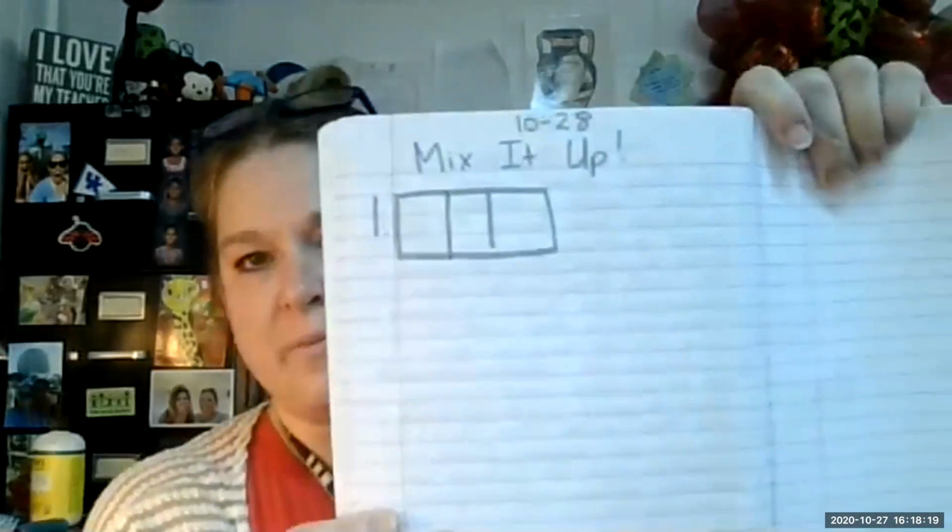Hat. Say that word slowly to yourself and think how many sounds you hear in that word. At. I hear 3 sounds. So I'm going to draw 3 boxes. Okay. So I have my 3 boxes.